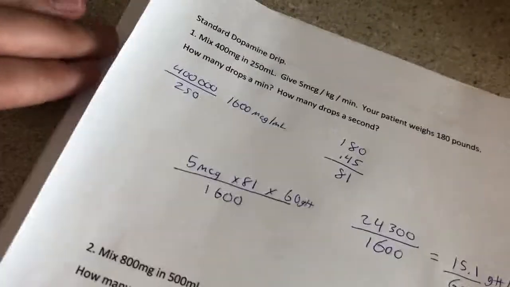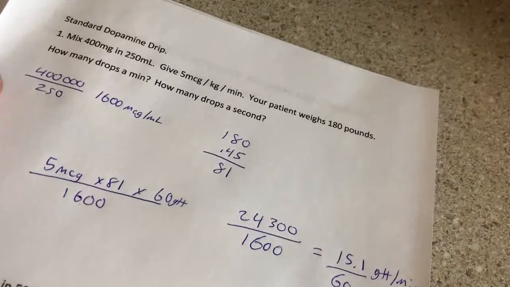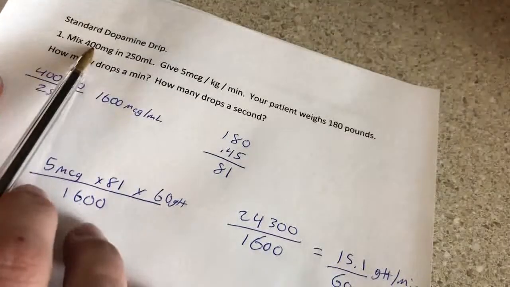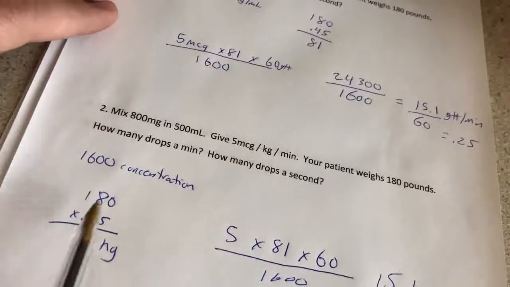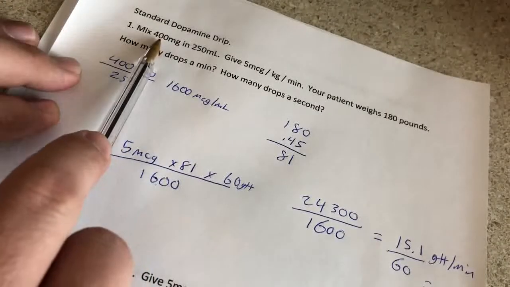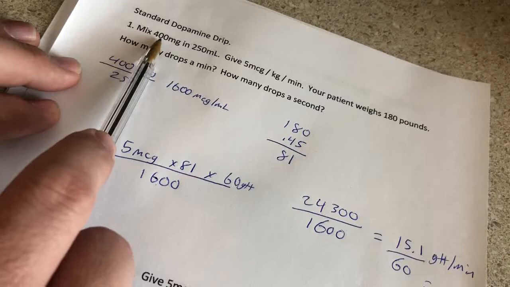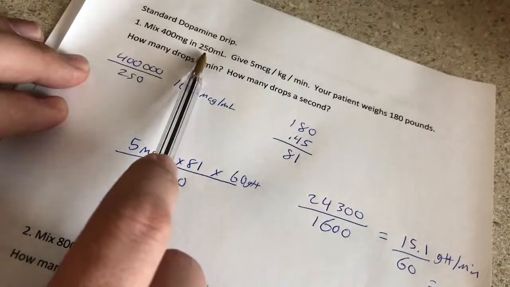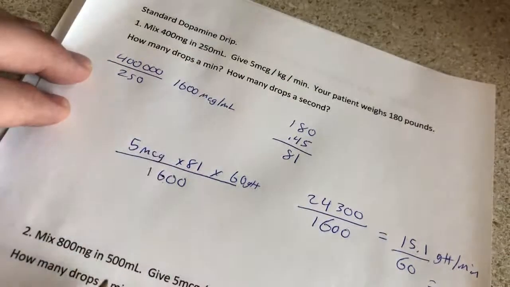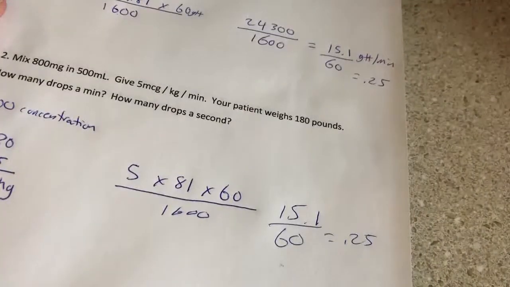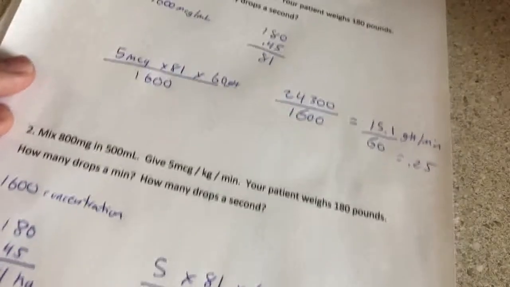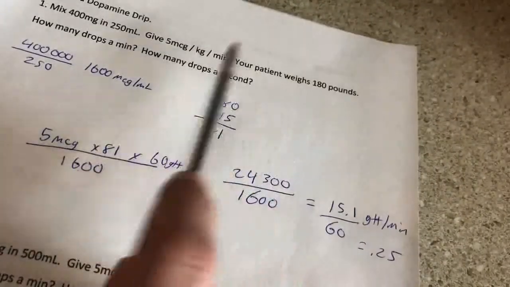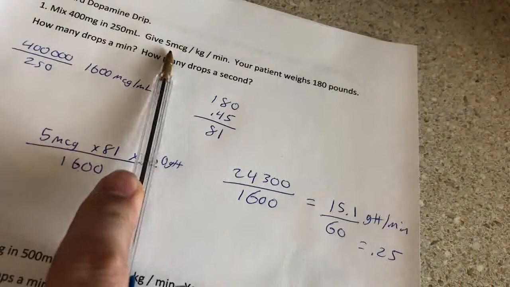So these two problems are very similar. Problem 1 has a 400 and 250. Problem 2 has an 800 and 500. We doubled the dopamine milligrams from 400 to 800, and so to get the same concentration, you double the 250 to 500 ml. And you get the same answer, as long as the weight is the same and the starting dose is the same, 5.